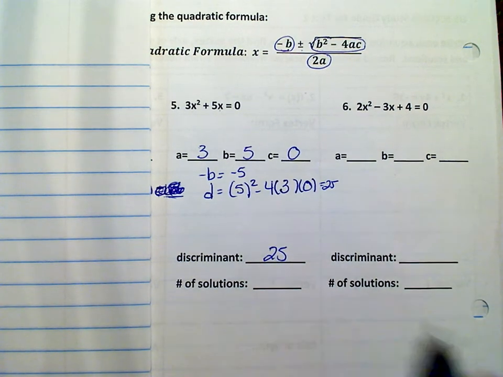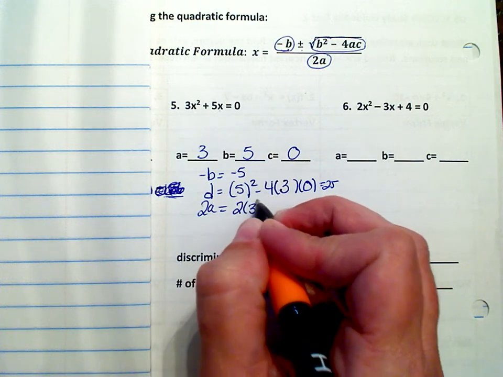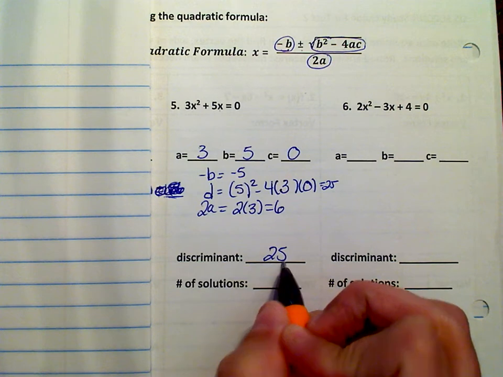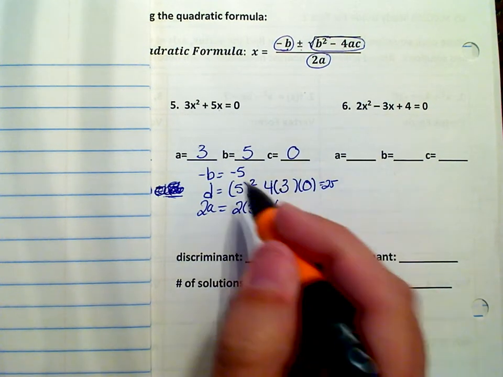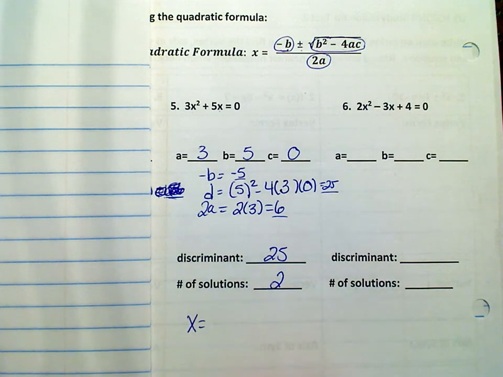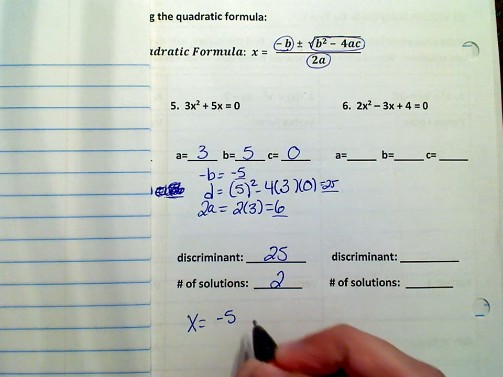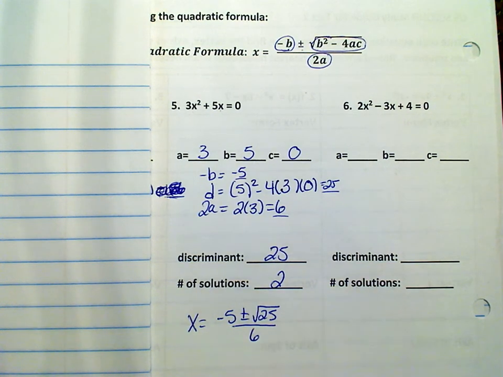And then 2A is 2 times 3, which is 6. Since the discriminant's 25 and it's positive, we're going to have 2 solutions. So now we're going to find that using these 3 numbers right here. So x equals opposite B, so that's -5, plus or minus the square root of 25 over 6.